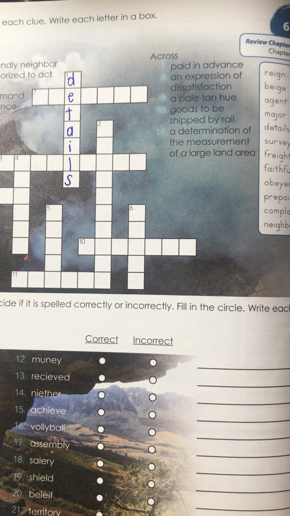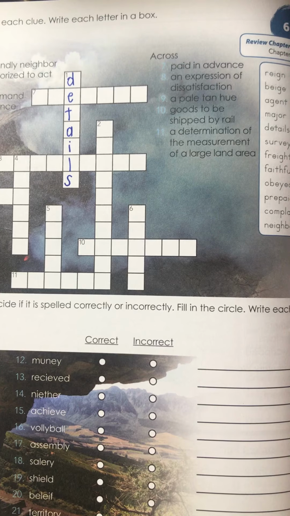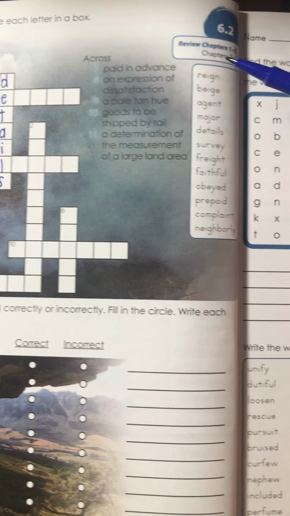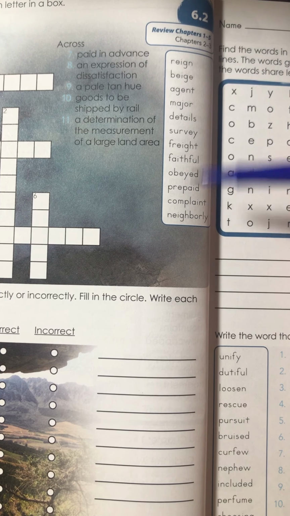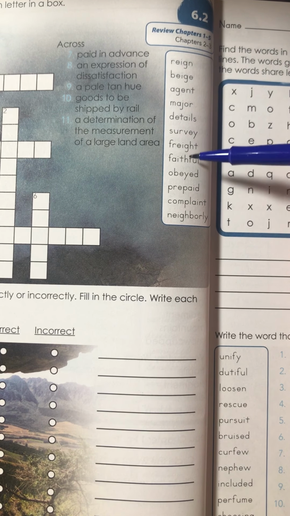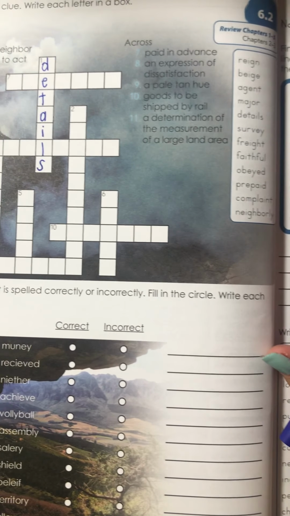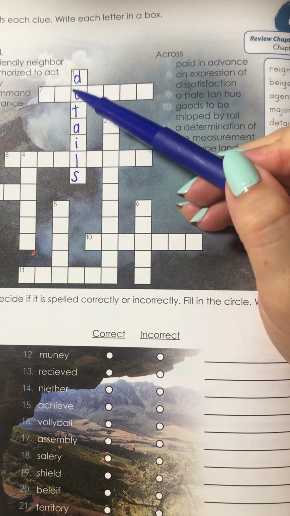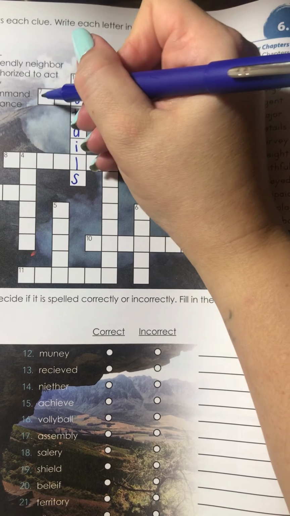Now right away, you might not know what that word could possibly be. But remember that we have a bunch of words here. A key. So if we were to go through each of these words, we would find the word prepaid. And prepaid has E for the third letter. So that makes perfect sense. Paying in advance, prepaid.